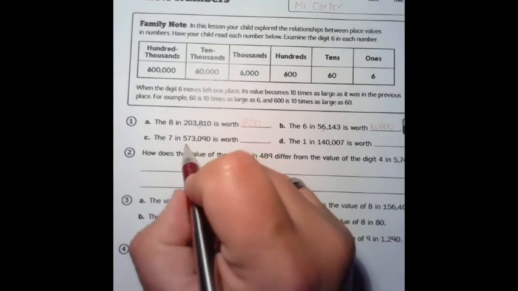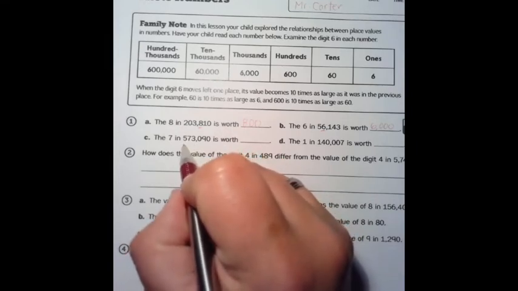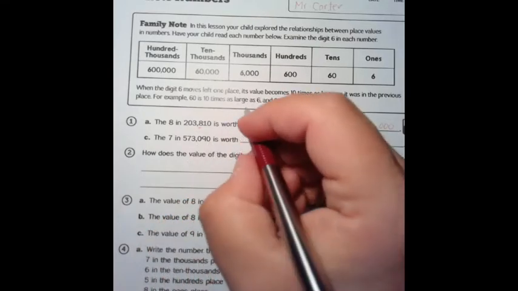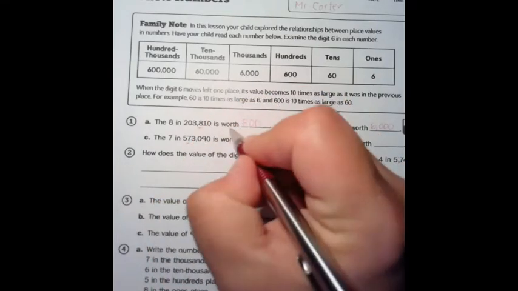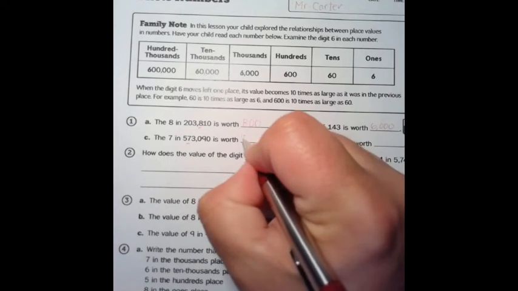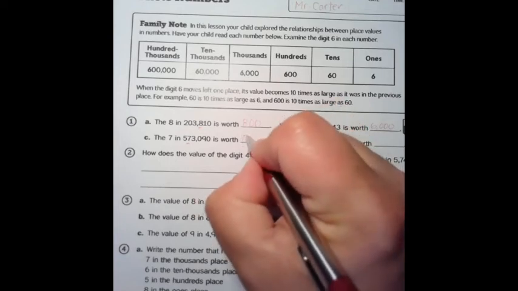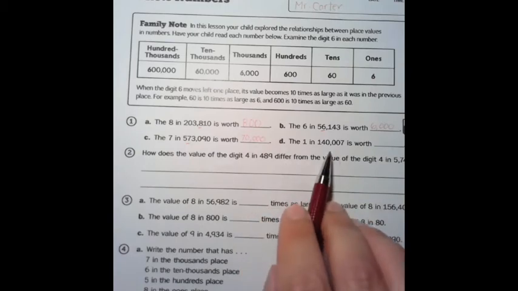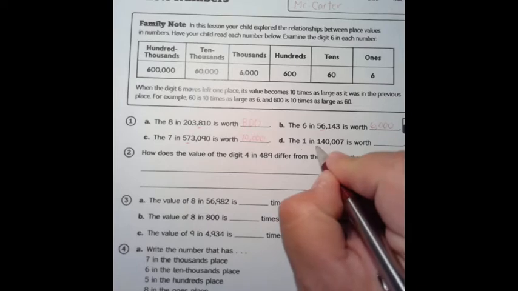Alright, so let's look at letter C. We got the 7 in 573,090 is worth what? So again, we have the 7 in the 10,000s place, so that would make it worth 70,000. Go ahead and do D on your own, see how you do with that. They're looking for the value of the 1 here in this number here, 140,007. So go ahead and try to figure that one out on your own.